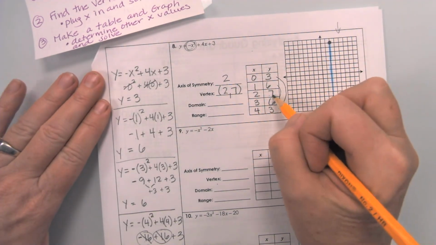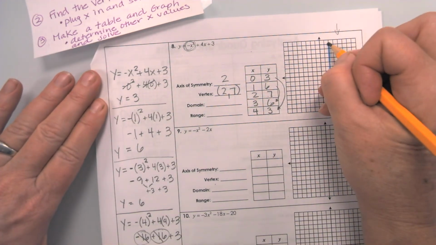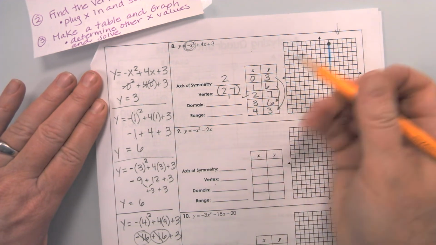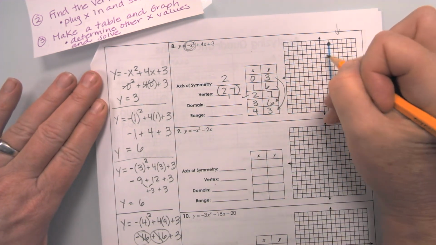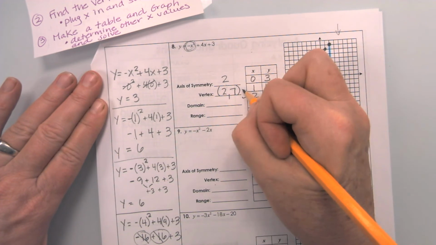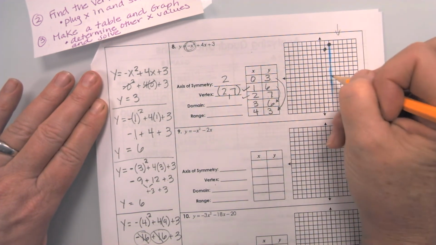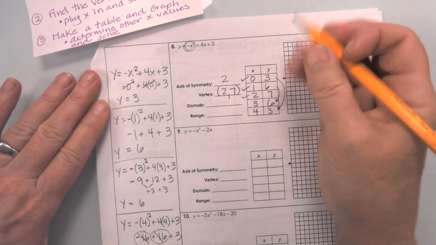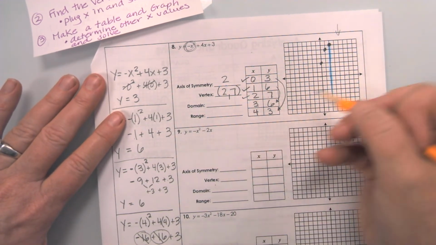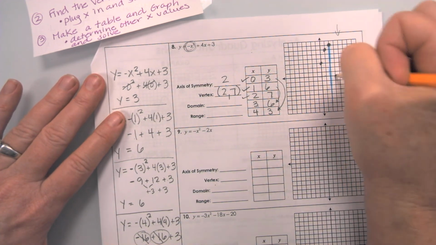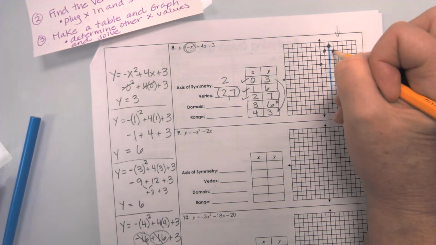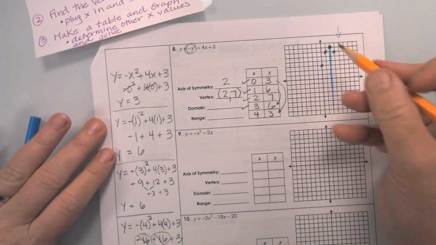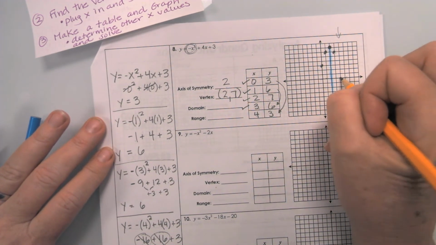Okay, so now I'm going to plot my points. I already plotted my (2, 7). Now I'm going to plot (1, 6). So I'm going to go to 1 and up to 6. Then I'm going to plot (0, 3): 0, 1, 2, 3. And now I'm going to plot (3, 6): 1, 2, 3, up to 6. You should see it's making a pattern. Do you see that pattern? And then (4, 3): 1, 2, 3, 4, then up 3.